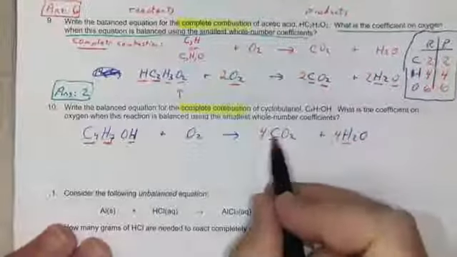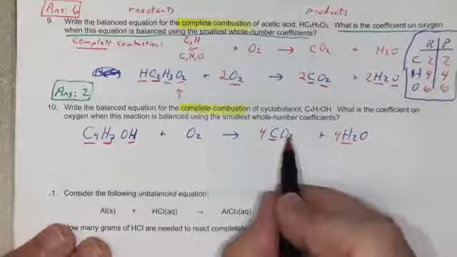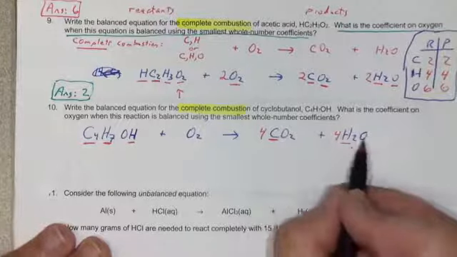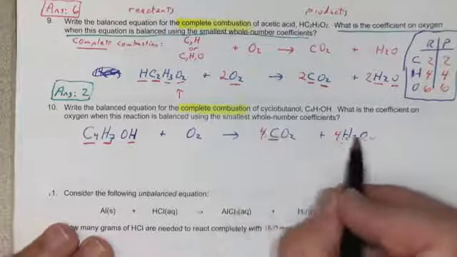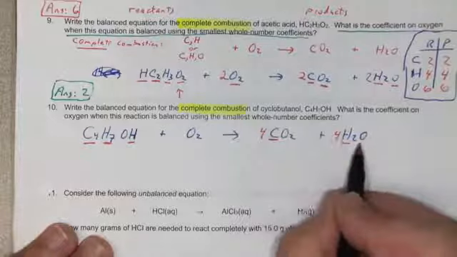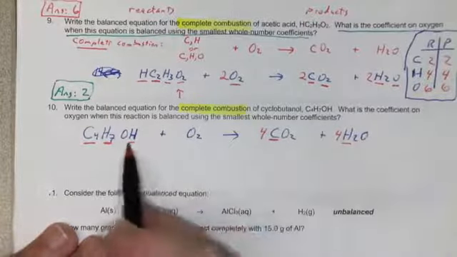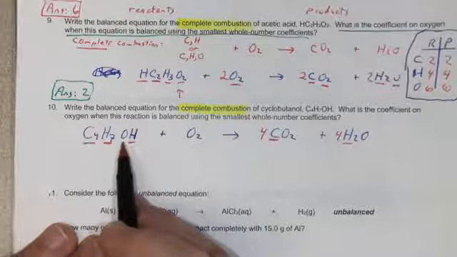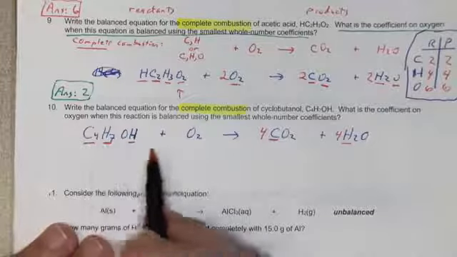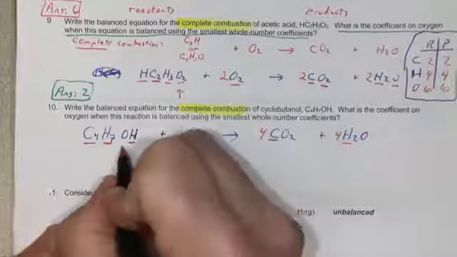Now, how many oxygens are on the product side? 4 times 2 is 8, plus 4 is 12. There's a total of 12 oxygens on this side. 8 plus 4 is 12. Don't forget this oxygen. This is the mistake most people make. They forget about this, and this is one reason I underline everything. So don't forget this oxygen.